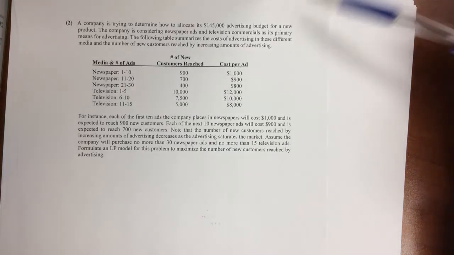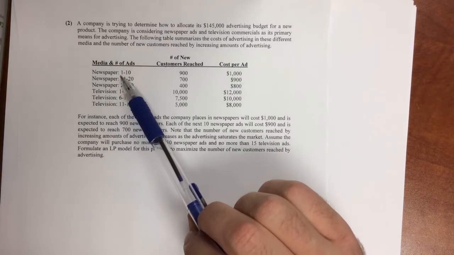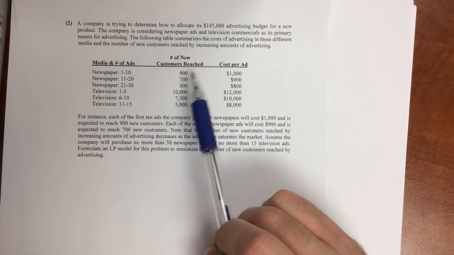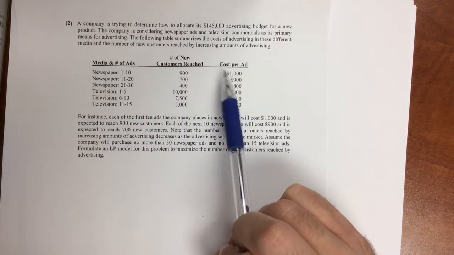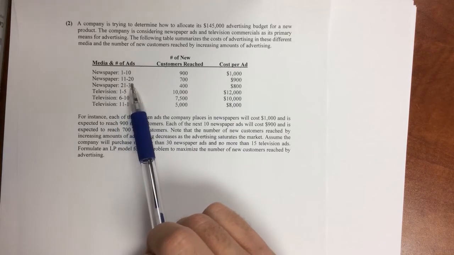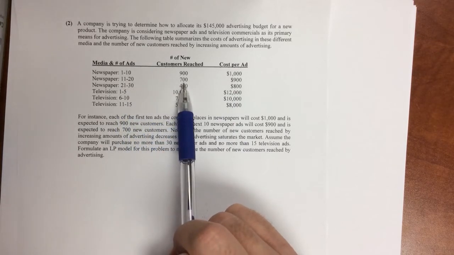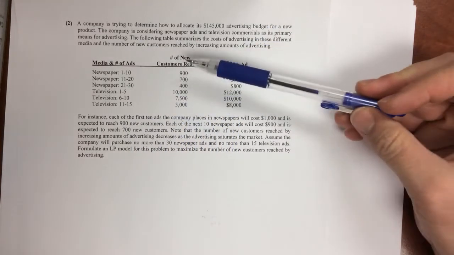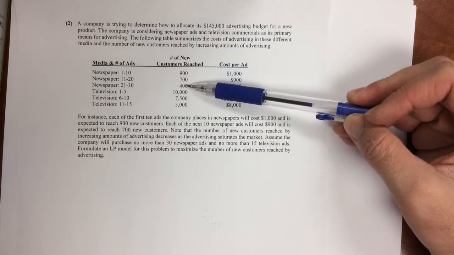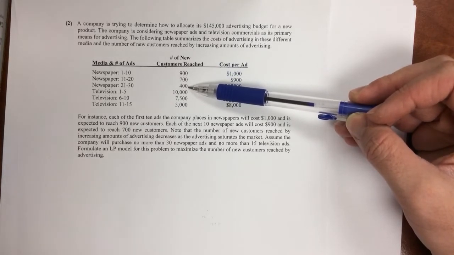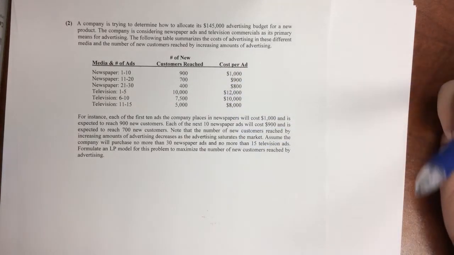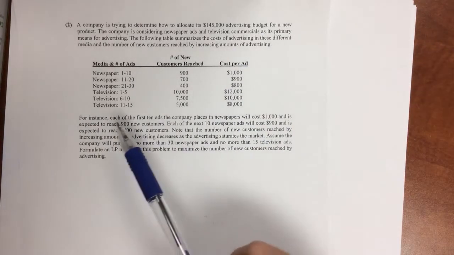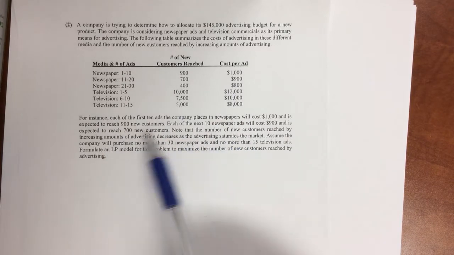This is what it tells us: for our first 10 newspaper ads, each ad will reach 900 new customers and will cost $1,000. For 11 to 20 newspaper ads, we'll reach 700 per ad and the cost is $900, and so on and so forth. One thing to note is that this decreasing reach of customers is called diminishing marginal returns. It's kind of interesting that we see principles of microeconomics in other classes. Pretty cool, at least for me. So that explains what this table has right here.